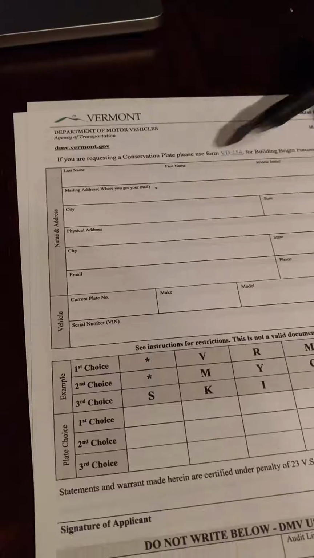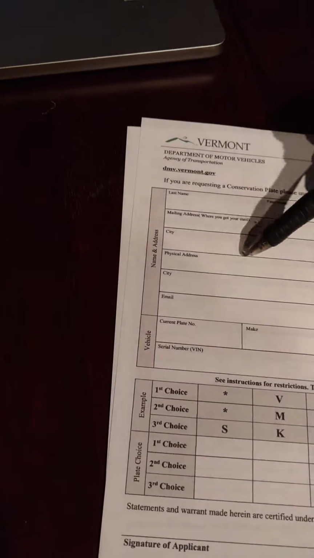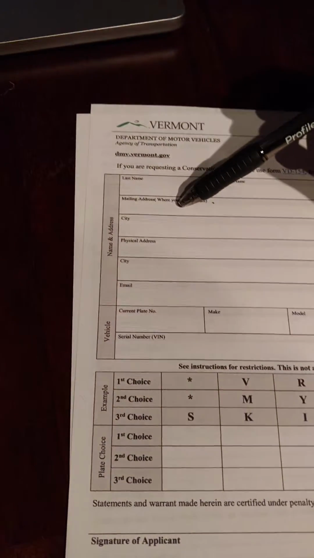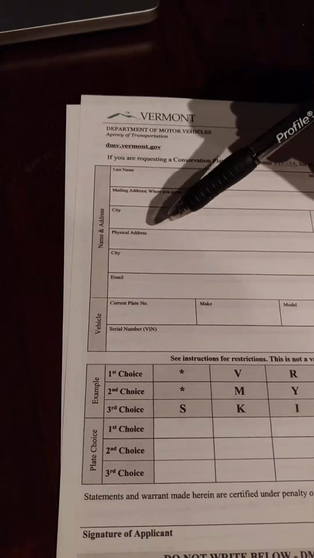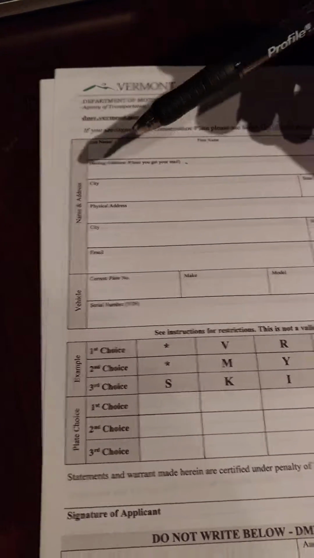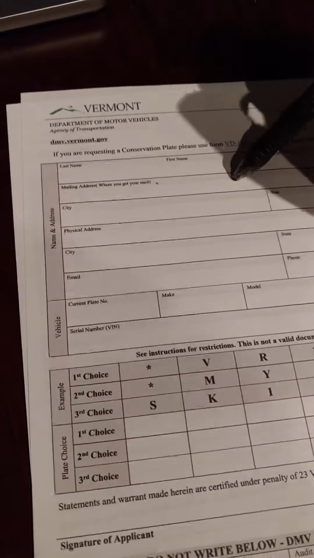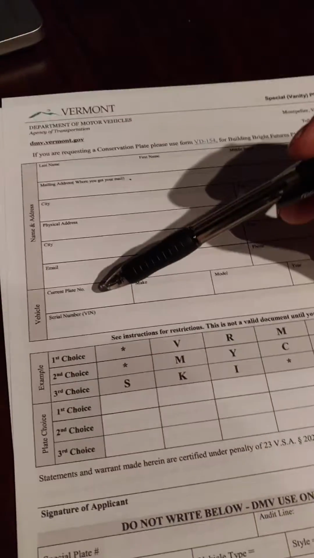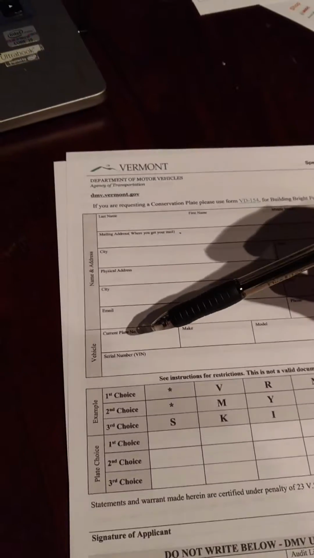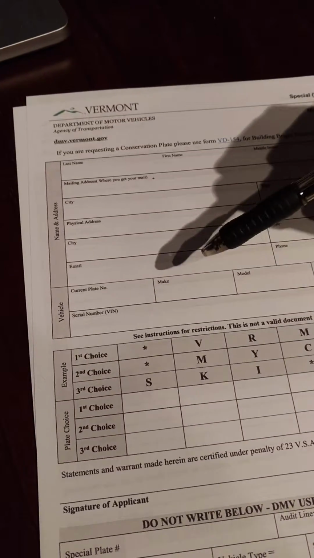Put your last name, your first name, your middle initials, license number, leave it blank again because you don't have one. They will issue you one. Your mailing address, your street address, your city, your state, and your zip code. Same thing for physical address as you did in the registration form. Just put the same address unless you have a different physical address from where you get your mail. Then put your email, your phone number. Your current plate, just leave it blank because you don't know what your current plate is because you're starting brand new. I just put NA, not applicable.